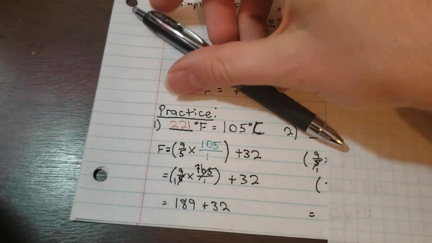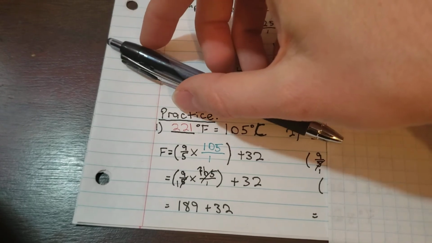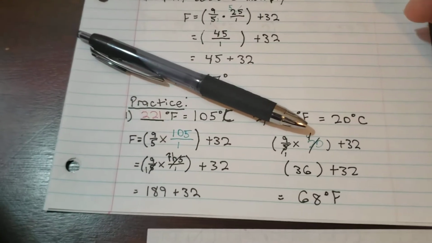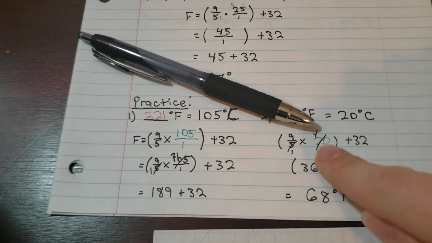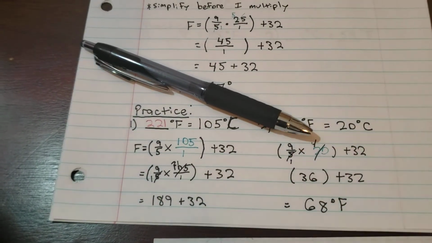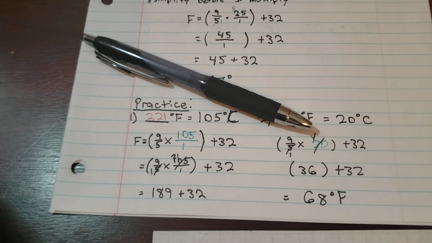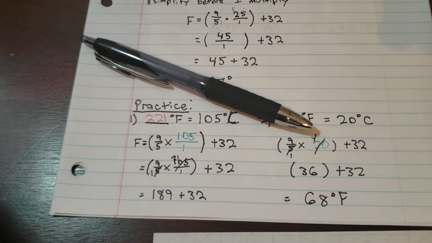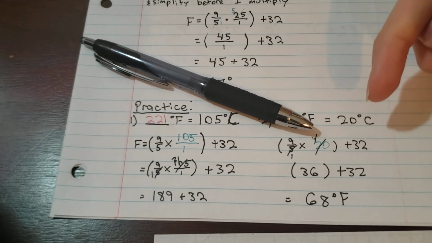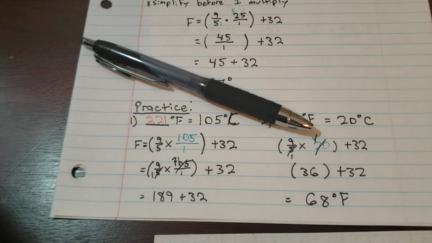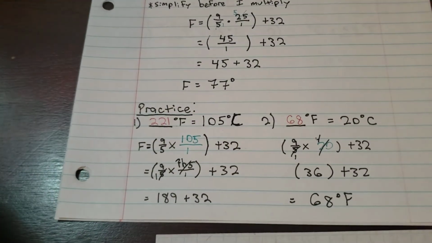Okay. Here's another one. 20 degrees Celsius. Again, I'm going to simplify. Ooh, that's me. That's allergies, by the way. Okay. Plug it in, simplify, add, bada bing, bada boom.